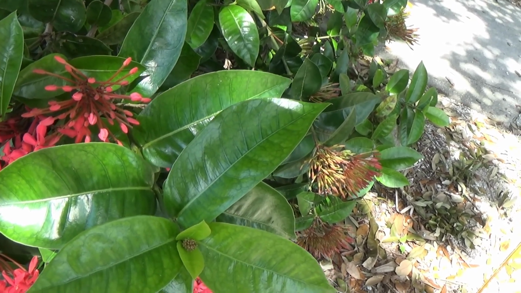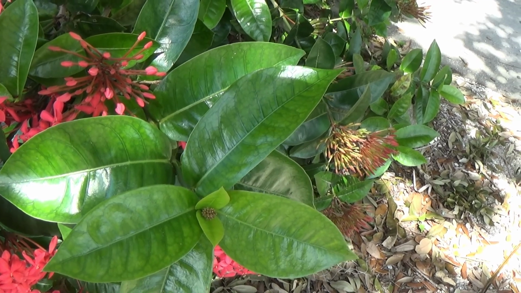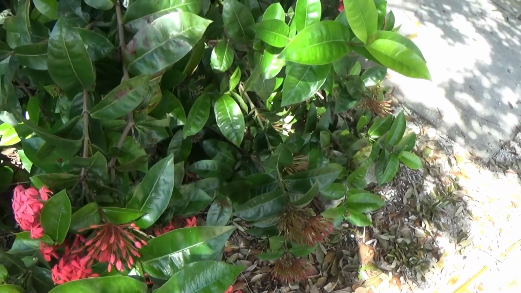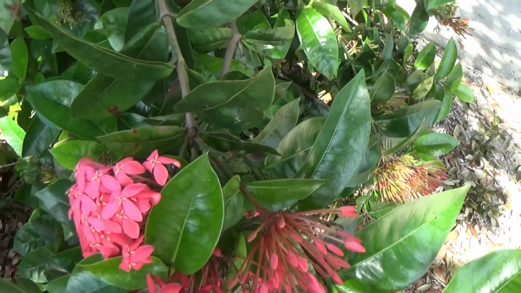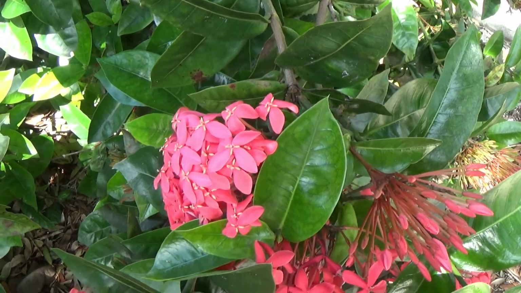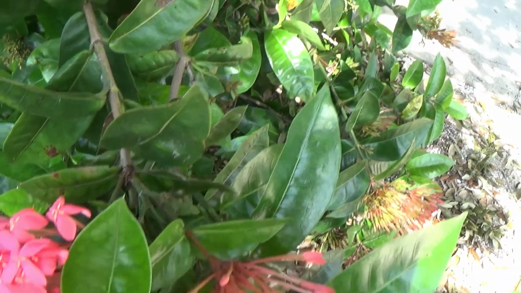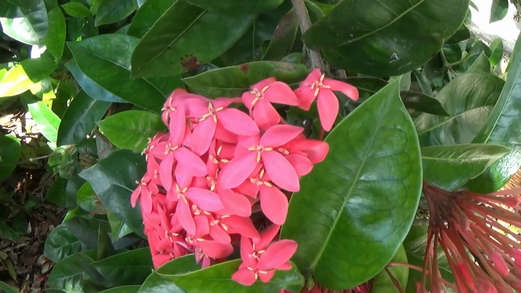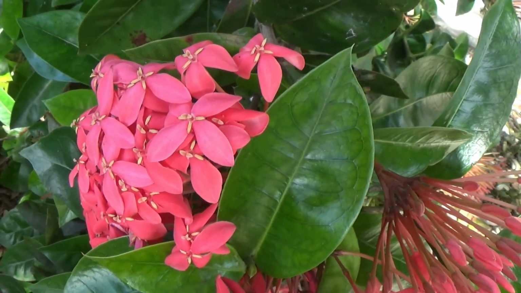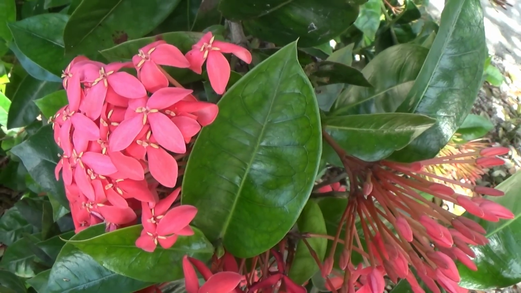To review, you can look at the leaf veins. If the veins are netted or branched, like in this plant, that means it's a dicot. If they were all parallel, that would be a monocot. Or you could look at the flower parts. If the flower parts are in threes or multiples of 3, we know it's going to be a monocot. If it's 4, 5, or multiples of 4 or 5, then it's a dicot. We can confirm that this is certainly a dicot by counting the petals.